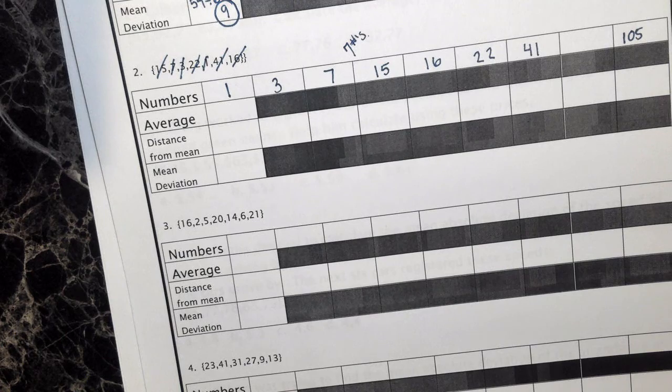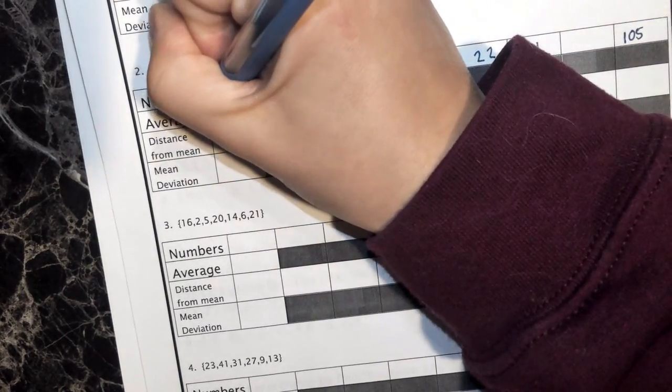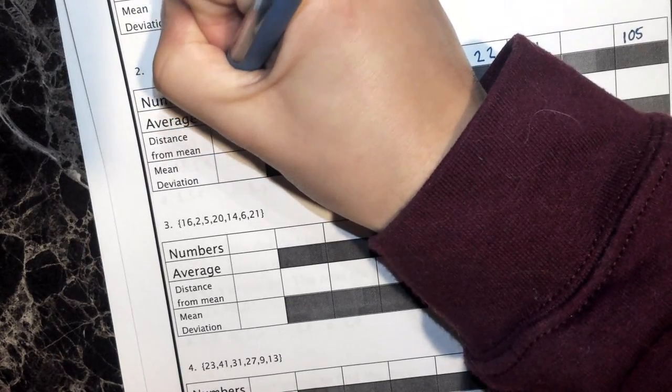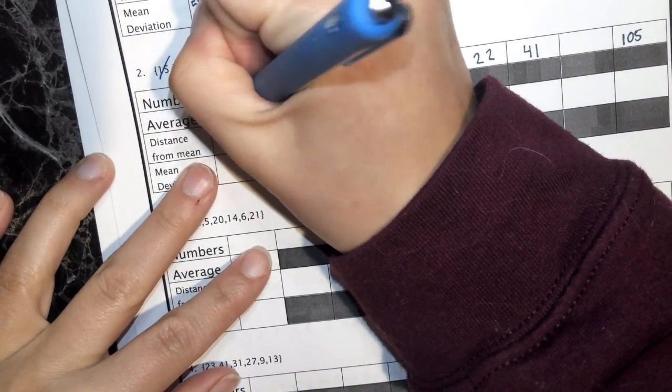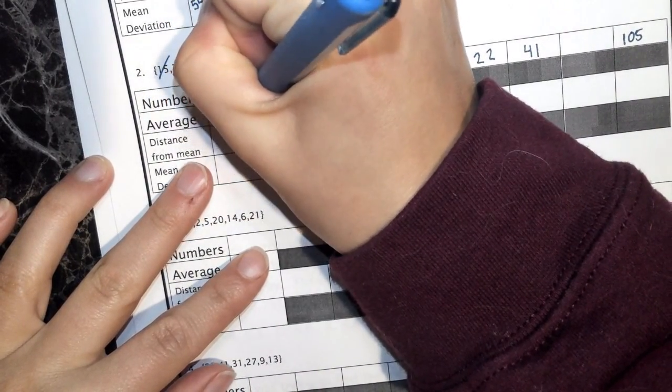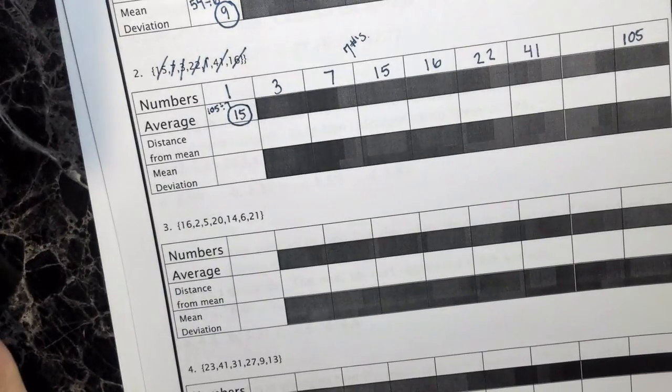I got the same number, so it is 105. You do 105 divided by how many you have, so I would do 105 divided by 7, and I get 15. That is my mean, or my average. The average is just what the mean is actually solving for, so sometimes we'll say average. It's finding the same thing. When it says mean, you're finding the average of it.